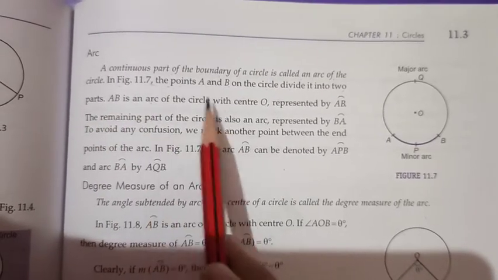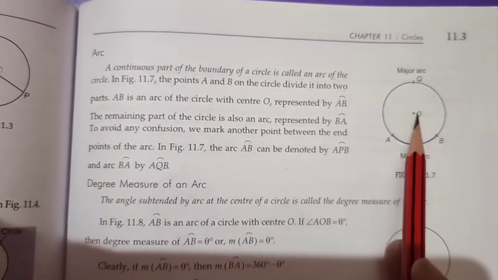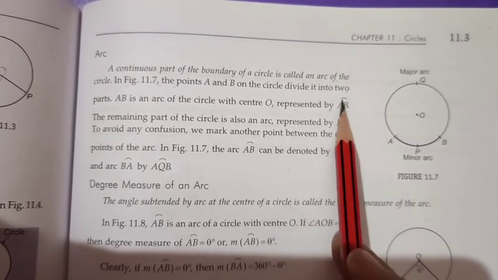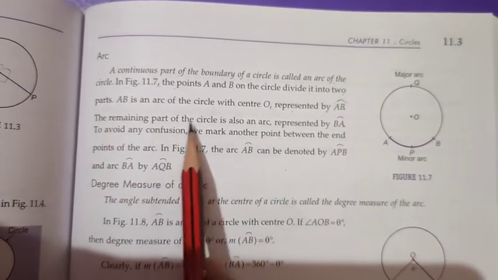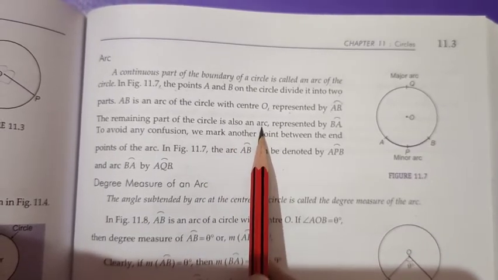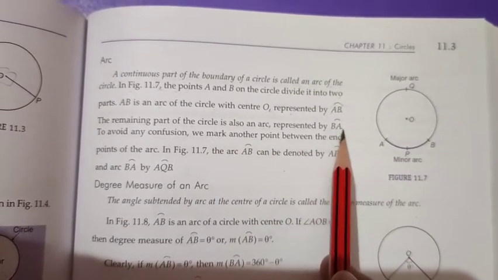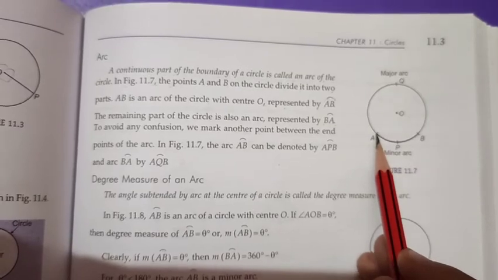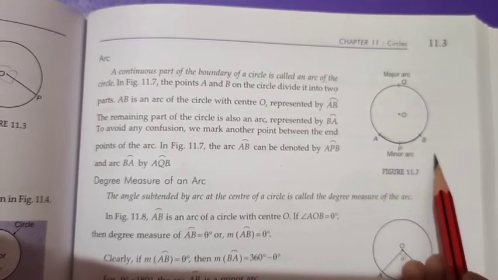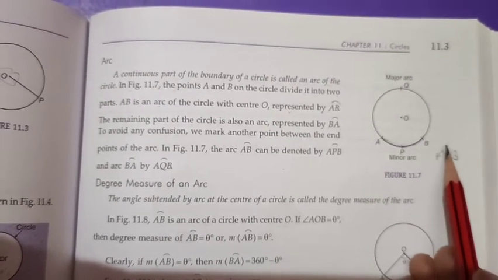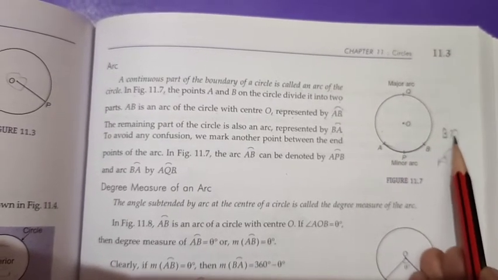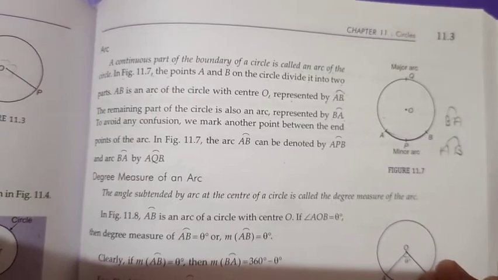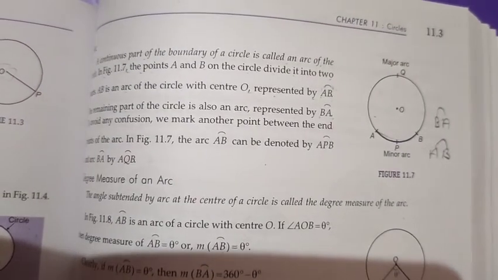AB is an arc of the circle with center O, and this is the symbol for arc. And the remaining part of the circle is also an arc, but that is represented by BA. Now from here to here, it is denoted by AB, and then the remaining is denoted by BA. In this way, we are representing the 2 arcs.